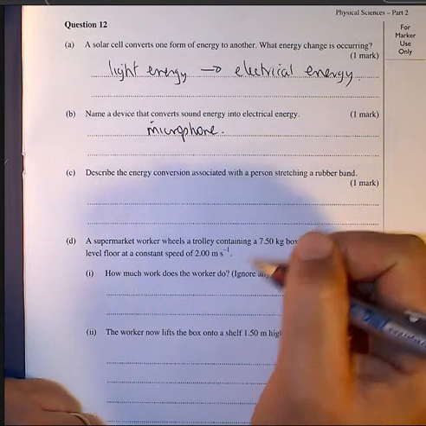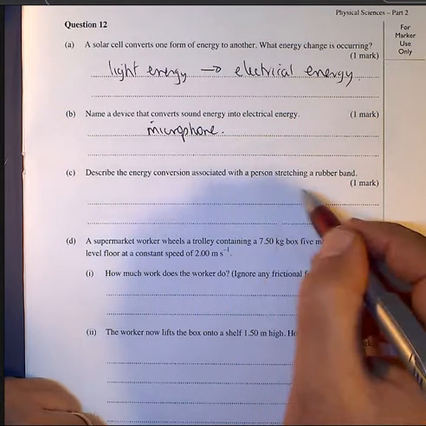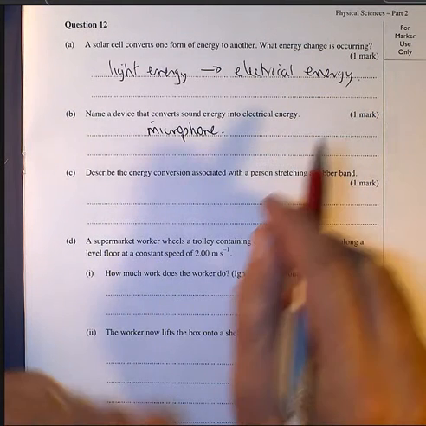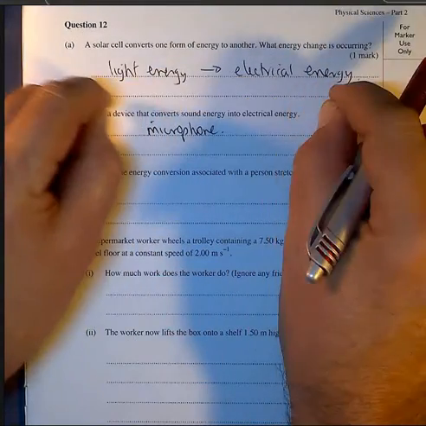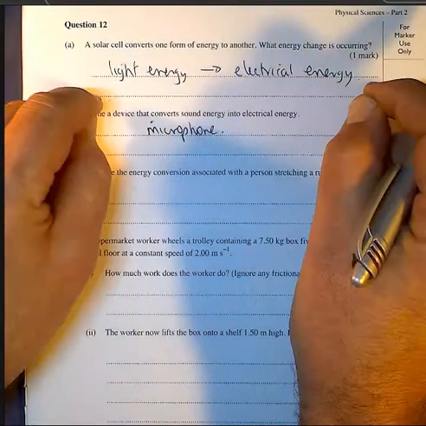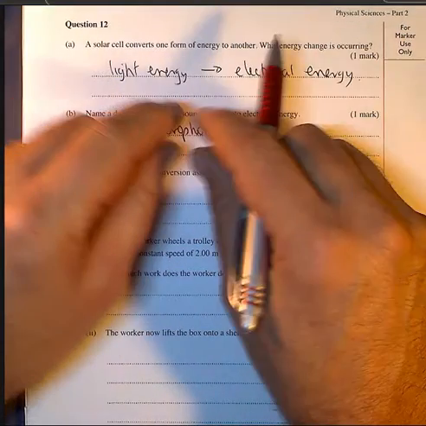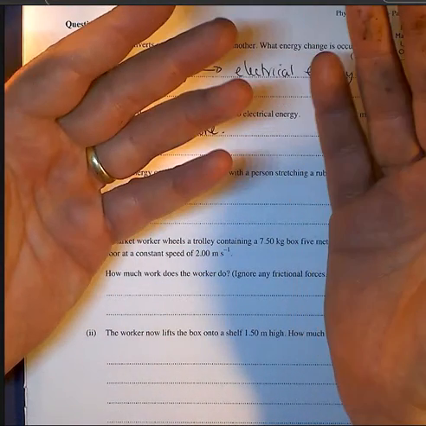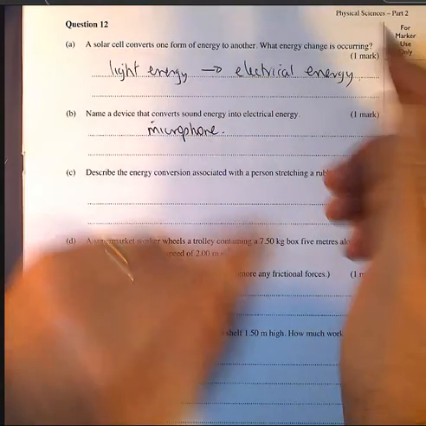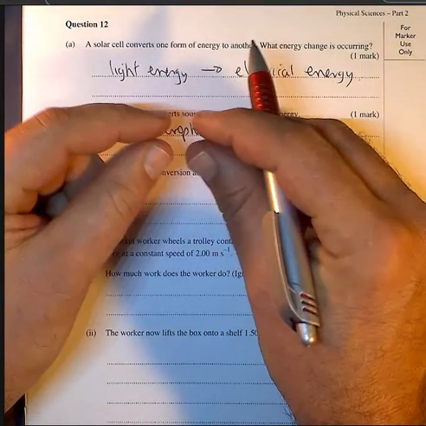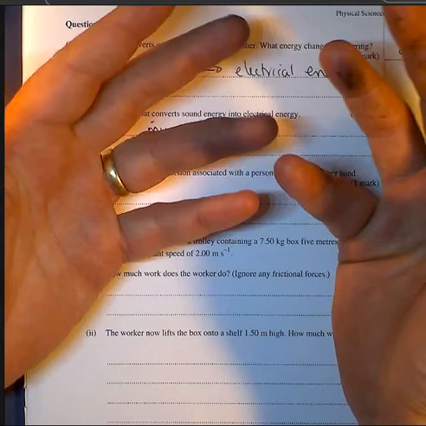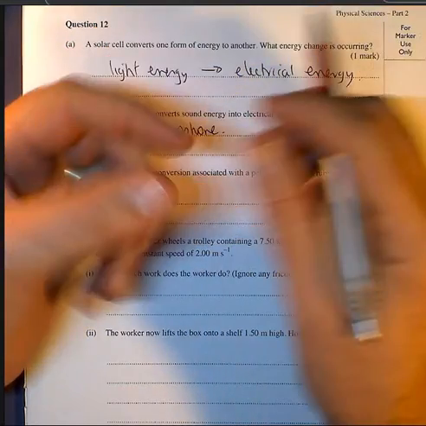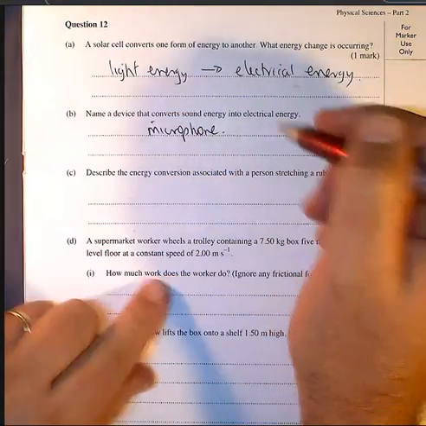Describe the energy conversion associated with a person stretching a rubber band. Okay, so if you're stretching a rubber band, I haven't actually got a rubber band, it'd be good if I did, but what you're doing there is you're converting the chemical energy from your food, I guess. It depends how far you want to start back, but the chemical energy is converting into kinetic energy of the movement of your muscles. So we'll start with kinetic energy.